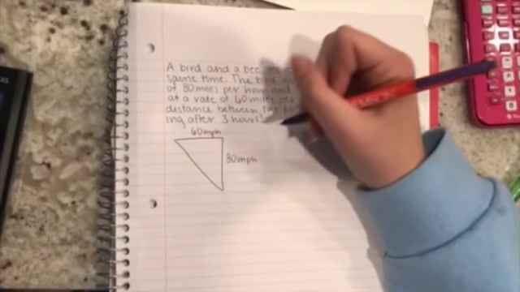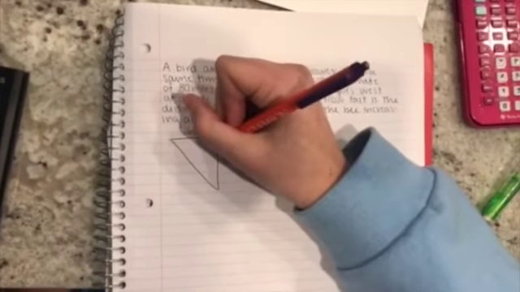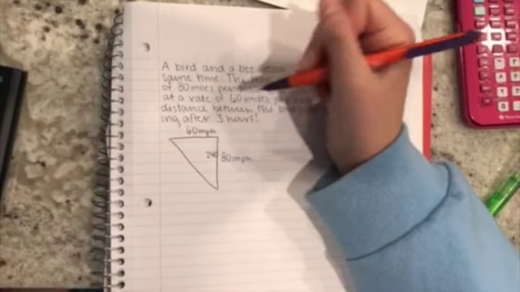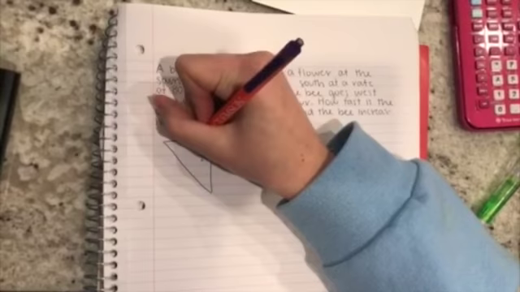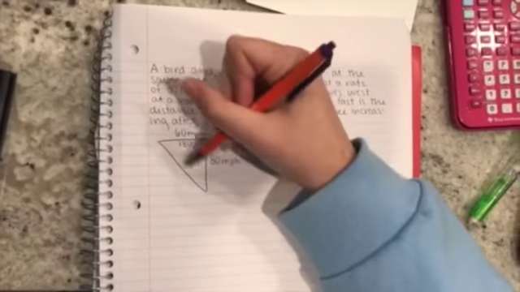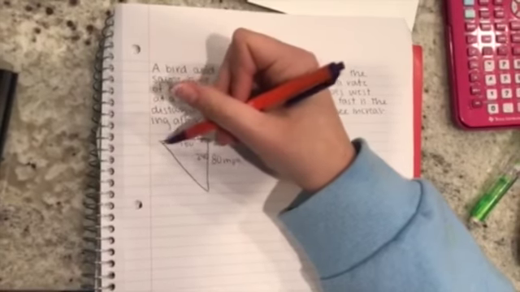So 80 miles per hour after 3 hours is going to be 240, so you're going to write that down. And then 60 miles per hour after 3 hours is going to be 180. And so then you're going to use the Pythagorean theorem to find out what the distance is at 3 hours between those two.